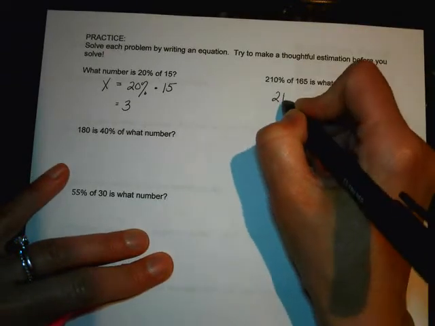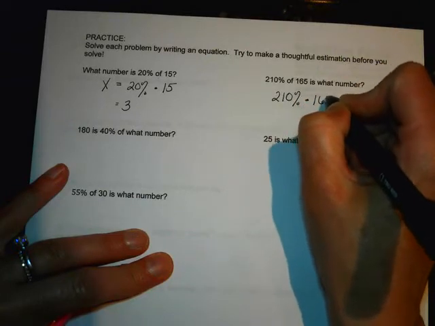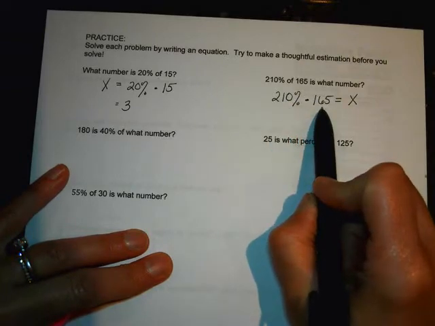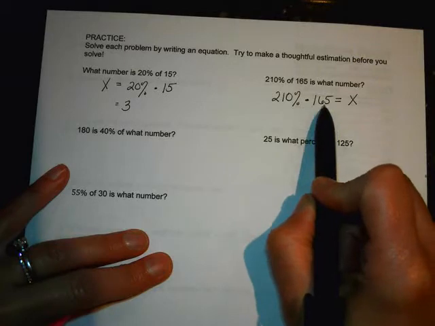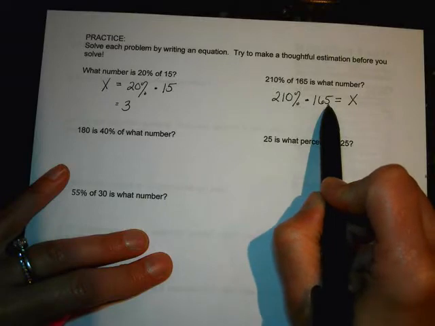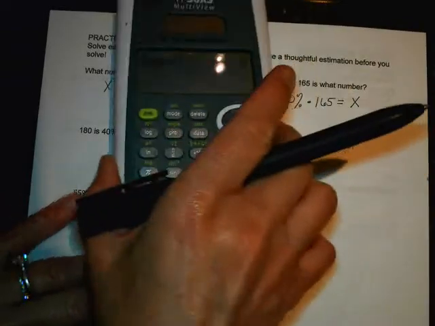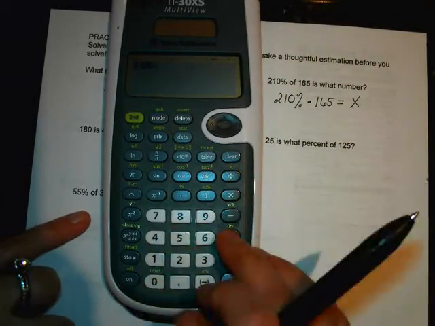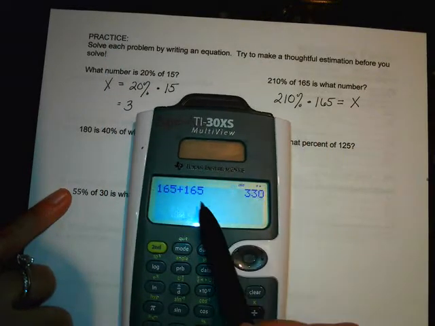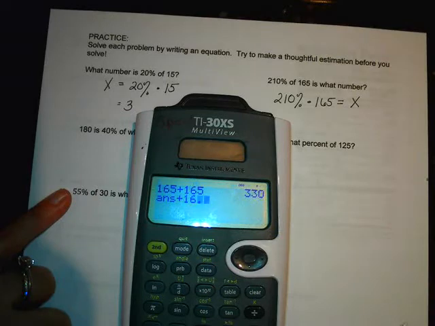All right, 210% of 165 is what number? Now look, 100% is 165, so we have to double that to get 330, or to get 200%. 100% of 165 is 165, so 200% will be double that. So look, we can do this without the calculator. So here's 100% plus another 100%, and then 10%. You shift the decimal one place to the left, so that's 16.5. Right? So we can do this without the calculator.